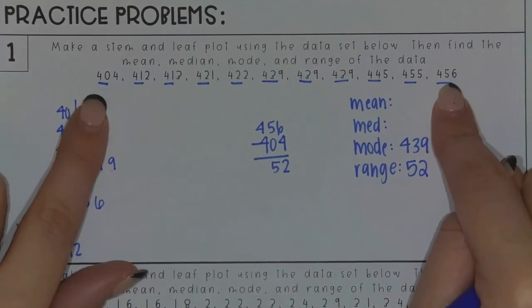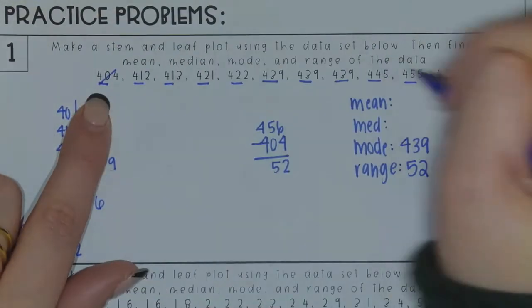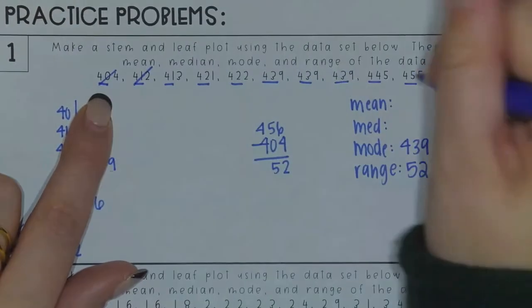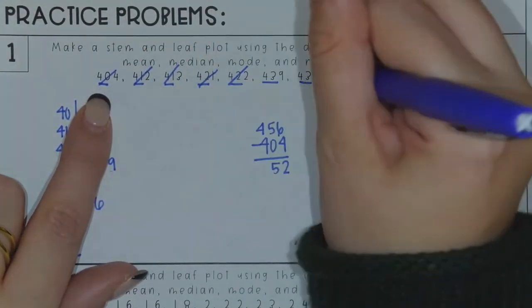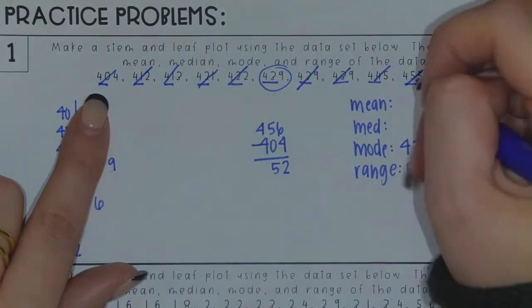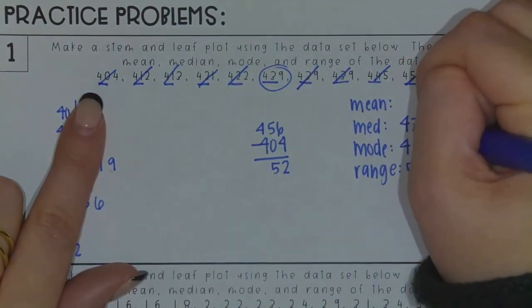For our median, I'm going to go back to our original data. So cross off one on the left, one on the right, left, right, left, right, left, right, left, right. Only one left in the middle, so my median is 439.